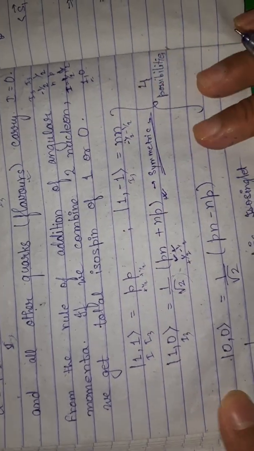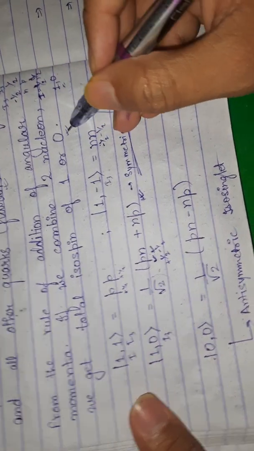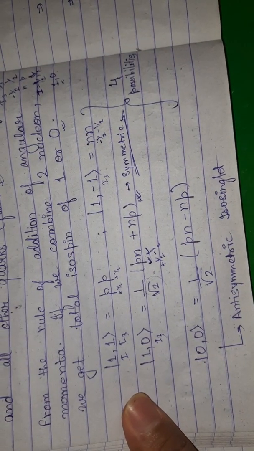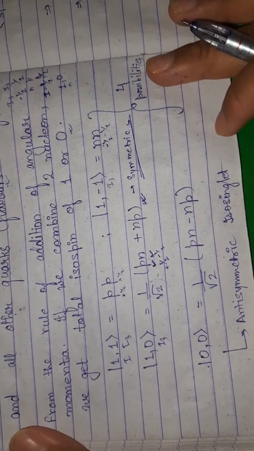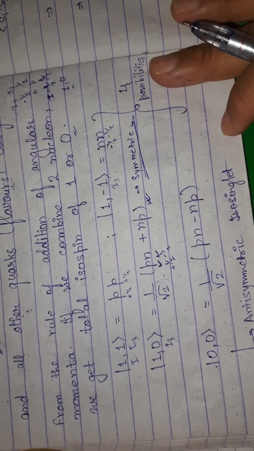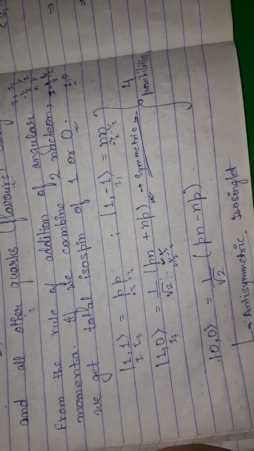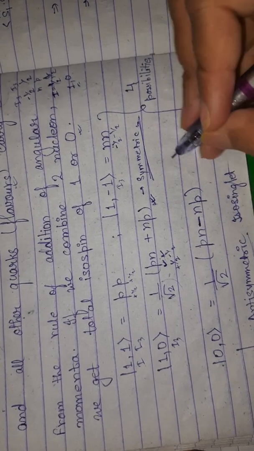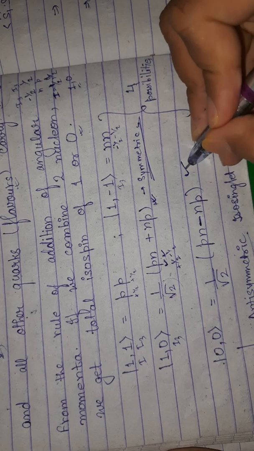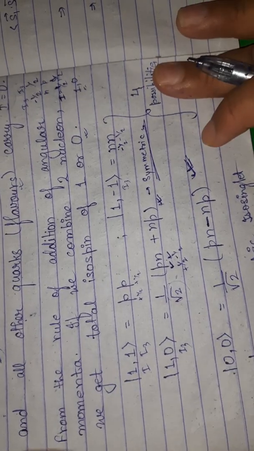Now there is another component which corresponds to isospin equal to 0, and that is (0,0). This is called the antisymmetric isosinglet. Since it is antisymmetric, we have to put a negative sign here. Now we have to find where this antisymmetric isosinglet exists.